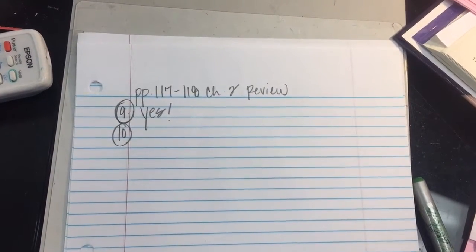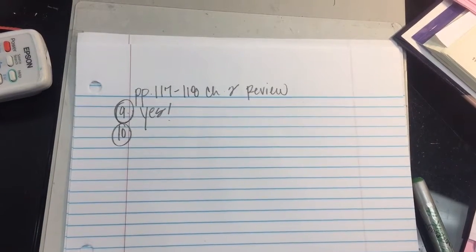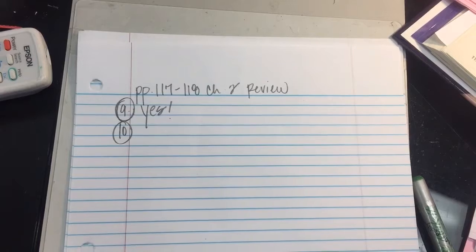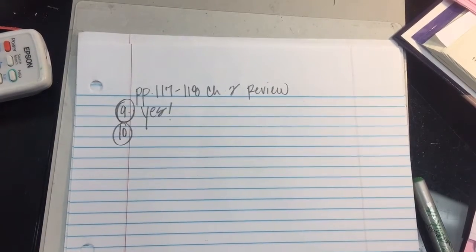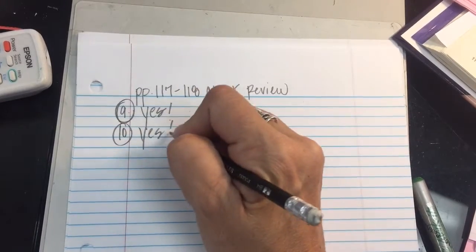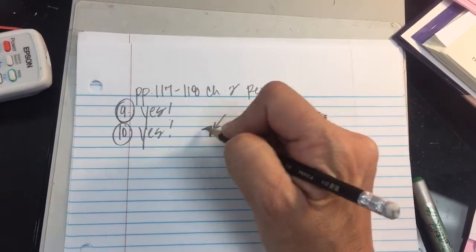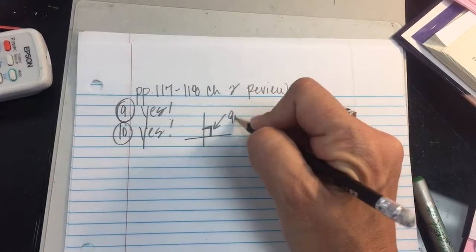Thanks, Trevor. Number 10, you got that idea of perpendicular. Is the symbol for perpendicular, is line HC perpendicular to line GE? I'm going to say yes. I see that little right angle marking that shows that it's 90 degrees. It's sitting there between those lines.